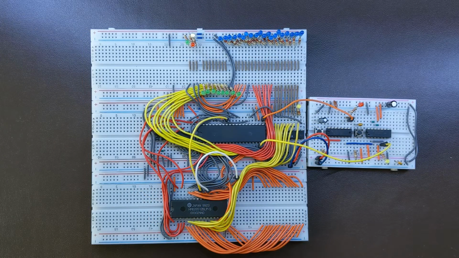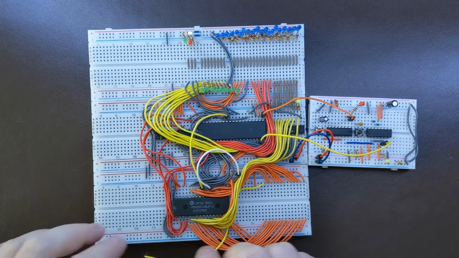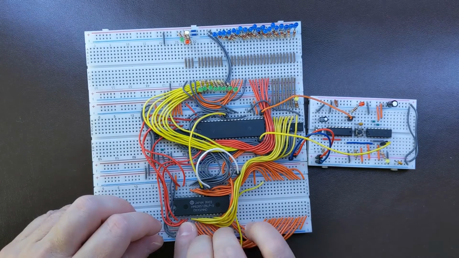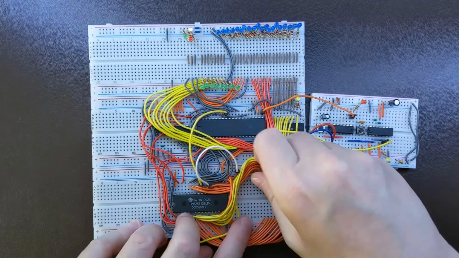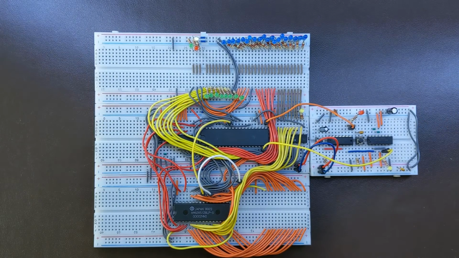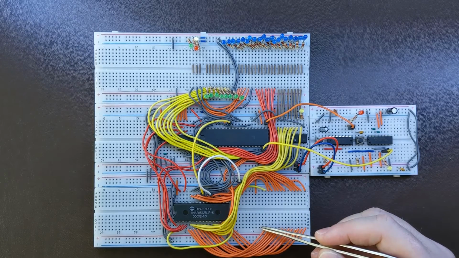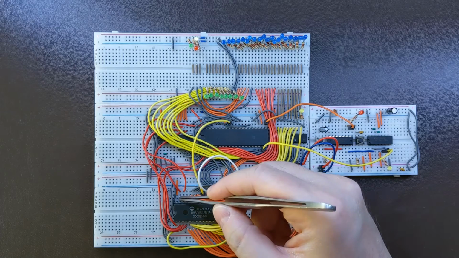Okay, I think I finished connecting all common pins for both of the memories. Now I need to connect A14 and A15 together. A14 is here at the top in the flash memory, but in the RAM package it is pin number 3. A15 in turn is pin number 3 in the flash and pin 31 here.